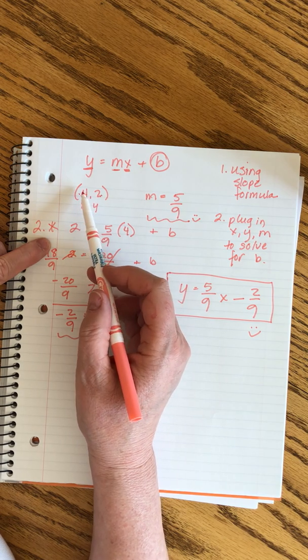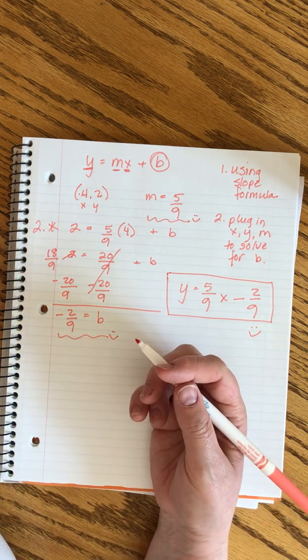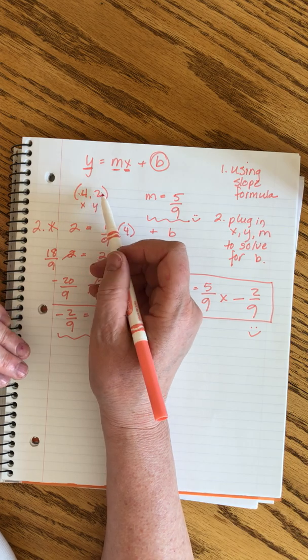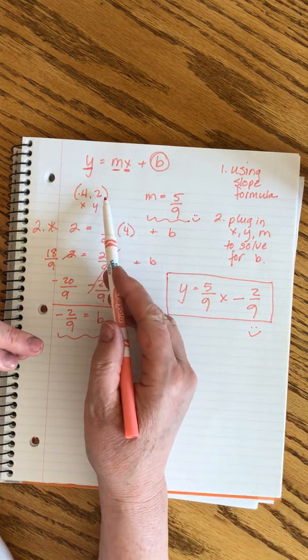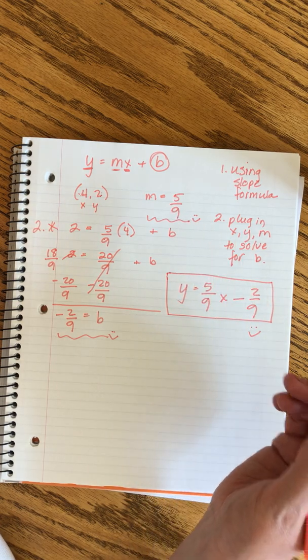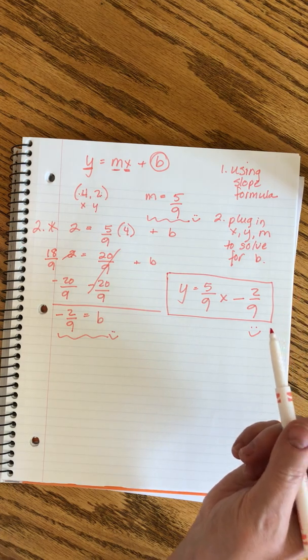We had the options of 4, 2, and what was the other one? I think -5 and -3. Choose whichever one you like. And honestly, this looks way easier to me. It's the positive numbers. They're nice and small. I chose to go with these, but if you use the other ones, -5 and -3, I think, you would still get the right answer. It doesn't matter which pair of points, just choose whichever one looks cuter.